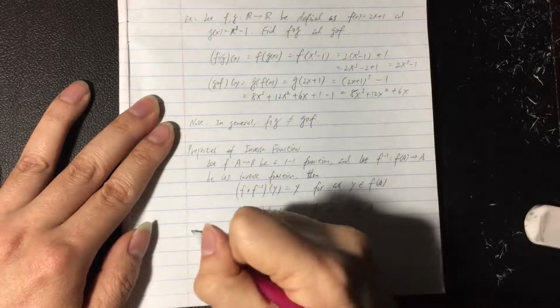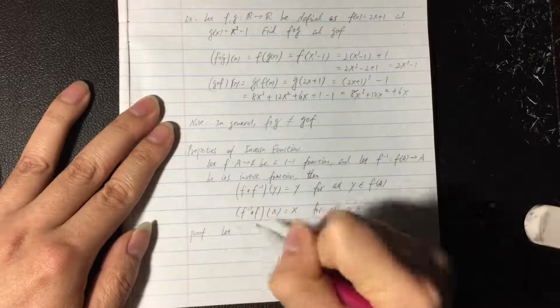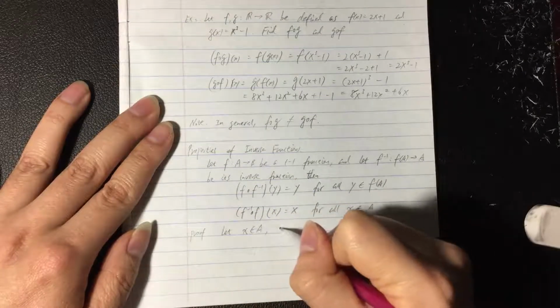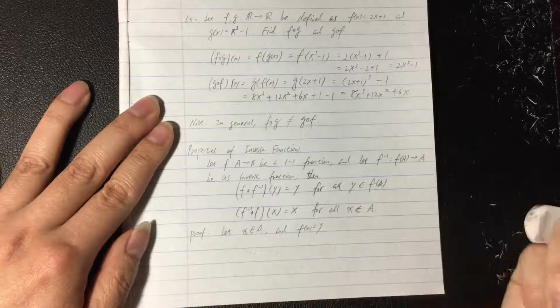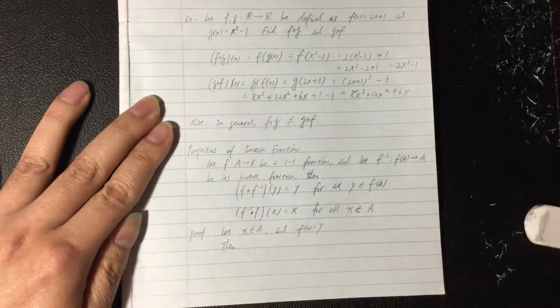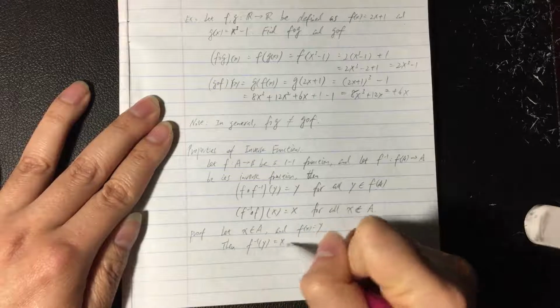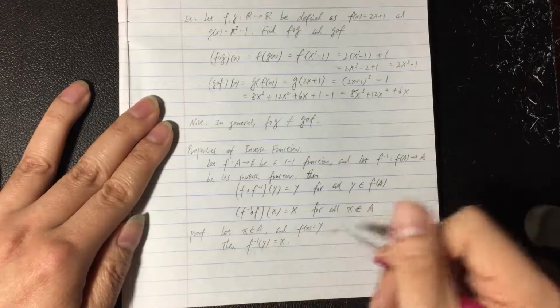Let's prove it. Let x belong to A, and f of x equal y. Then f inverse of y equals x. That's the definition of inverse function.